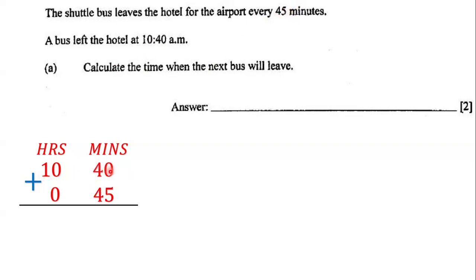And so we say 0 plus 5, and 0 plus 5 is definitely 5. We say 4 plus 4, and 4 plus 4 is 8. And 10 plus 0 is definitely 10. So we have 10 hours and 85 minutes. And so what we're going to do is take 10 hours and 85 minutes.